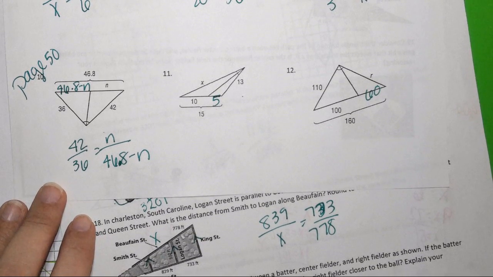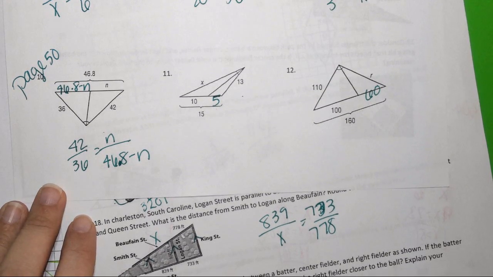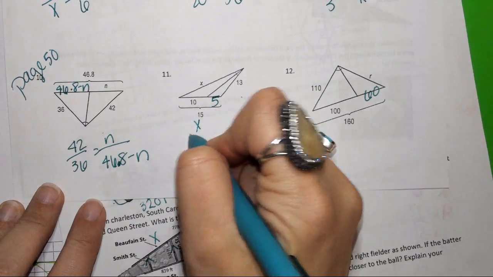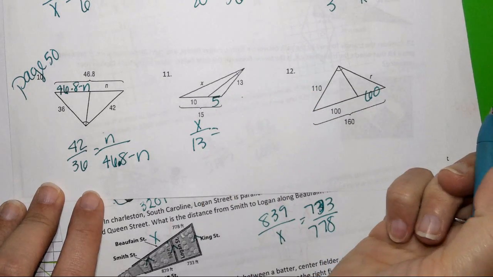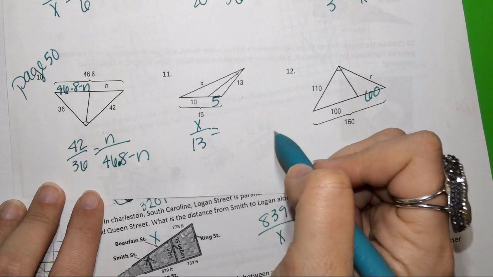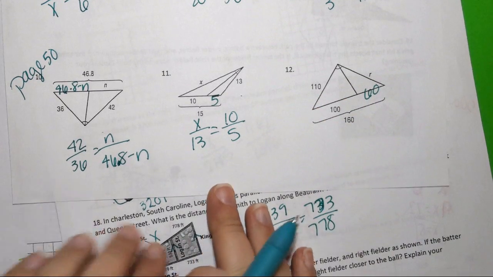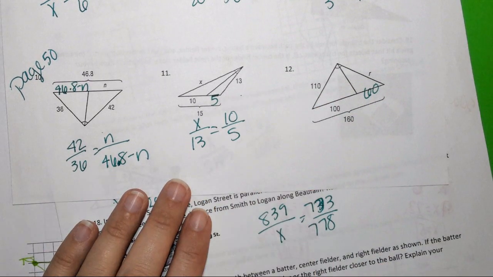Alright, I need you to hurry up and work these out so we can look at the back before you leave me. X divided by 13 equals... You know what? 10 divided by 5. Okay. Who can set up the proportion for number 12 for us?